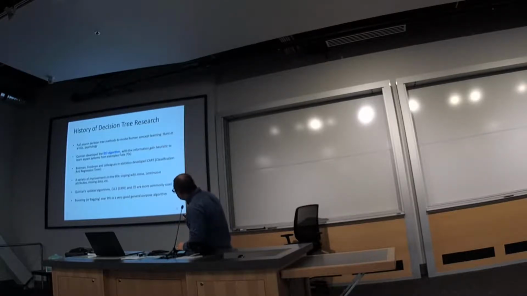And then in the late 1970s, Quinlan, one pioneer of artificial intelligence, developed the ID3 algorithm using the so-called information gain to learn decision trees from examples.